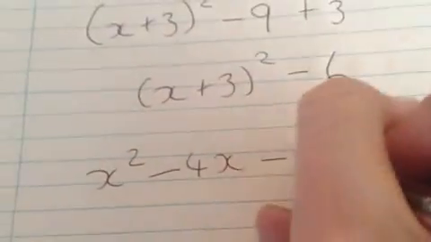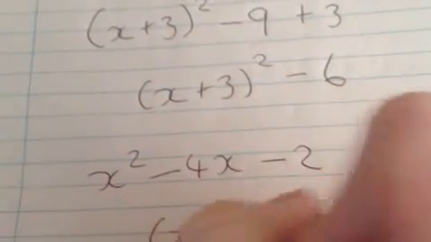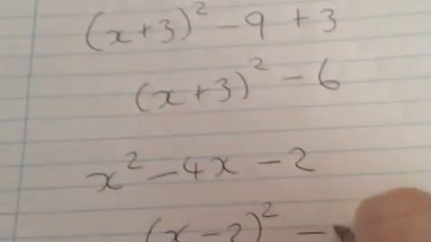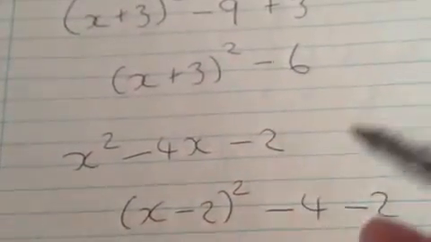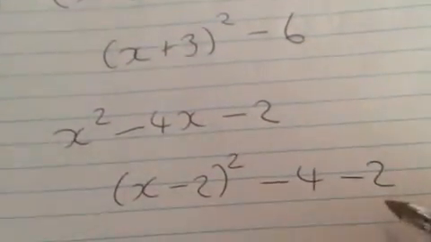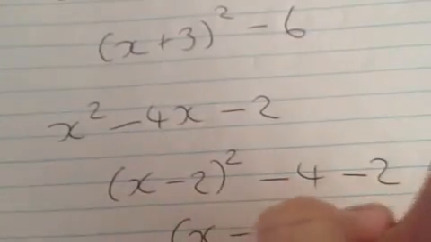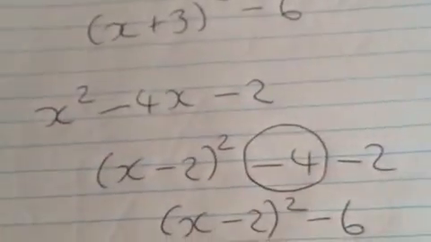Next one, x squared minus 4x minus 2. We do x minus 2 squared minus 4 minus 2. So I half the minus 4 to get minus 2, take away that number squared, take away 2. So we get x minus 2 squared minus 6. You always take away at this stage, okay? You never add, because you're taking away minus 2 squared, which is taking away 4 still.